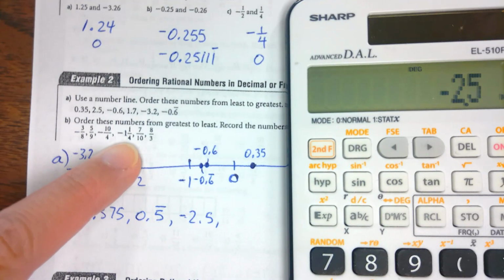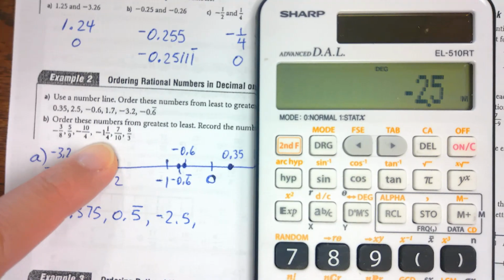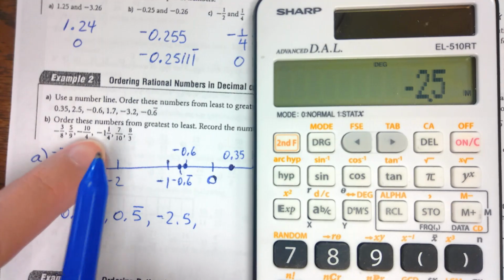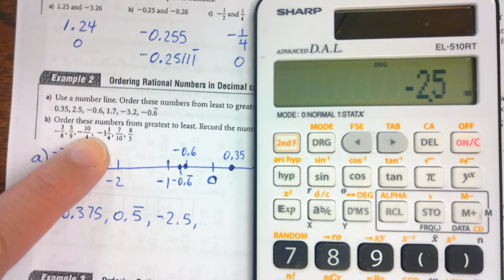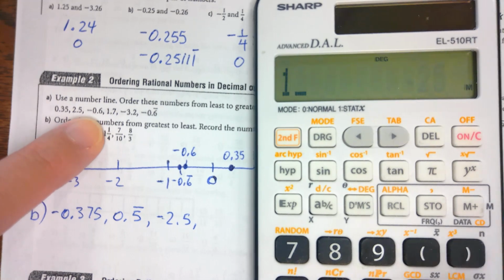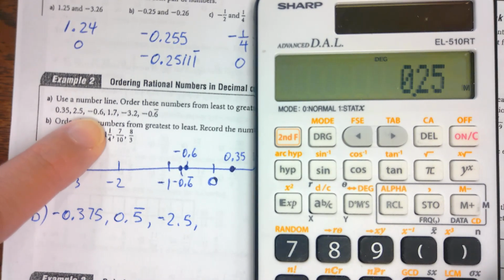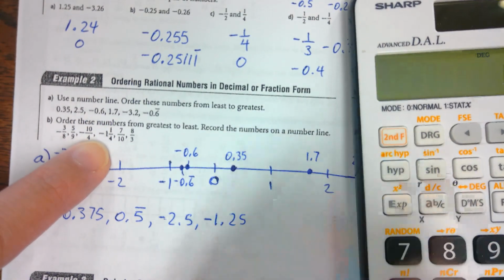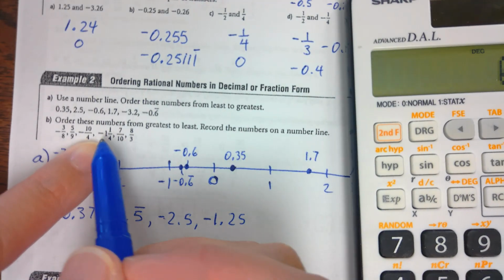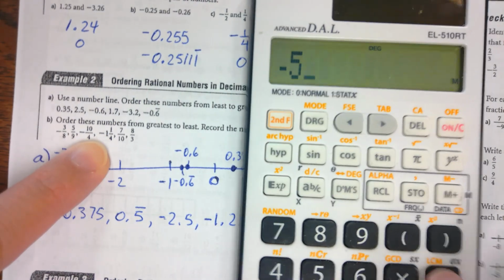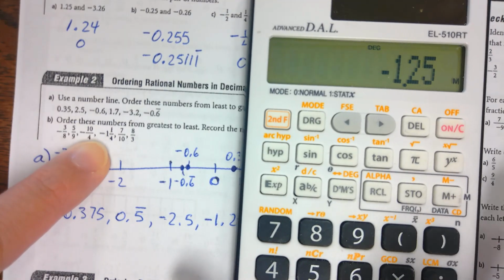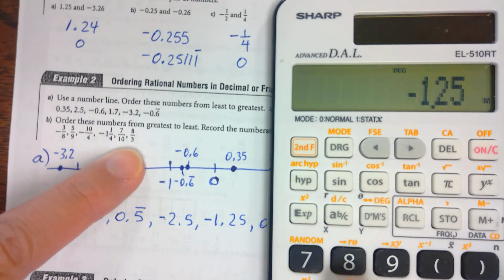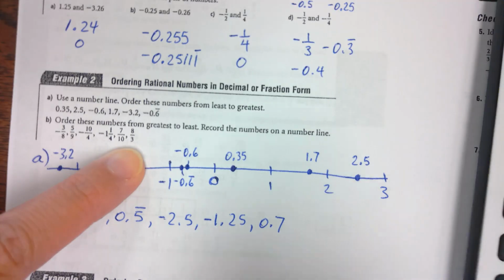Okay. Negative 1 1/4. So on a calculator, what you want to do is just do the small fraction and then put that negative 1 in front. So I could just do 1 divided by 4. I get 0.25 and then negative 1.25 like this. I can write it like this, or I can change it to an improper fraction and then do negative 5 over 4. Okay. 7 over 10 is 0.7. And then lastly, 8 over 3, 8 divided by 3, I get 2.6.